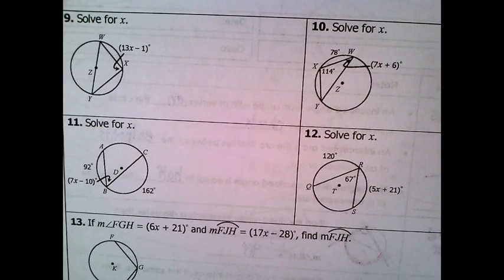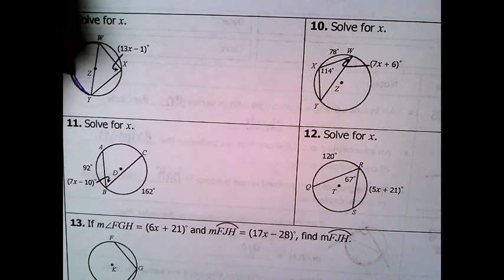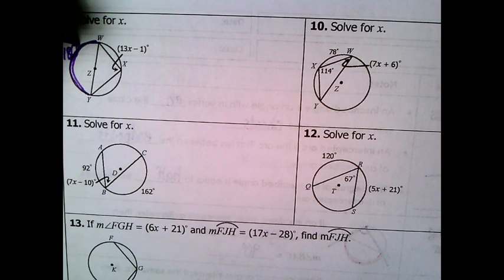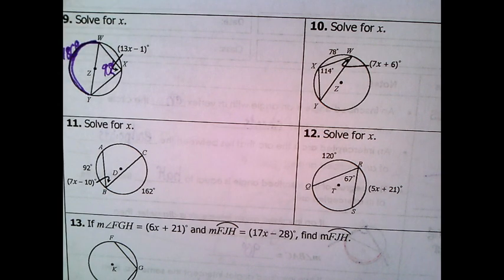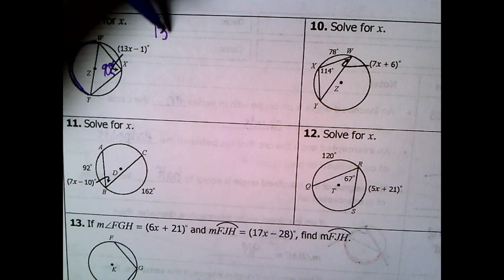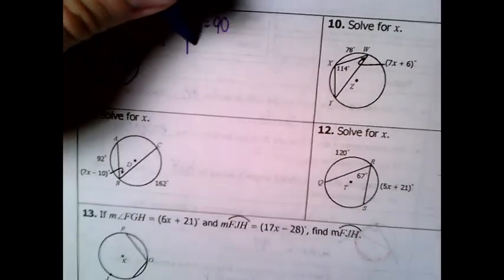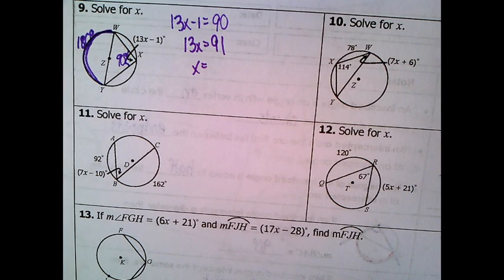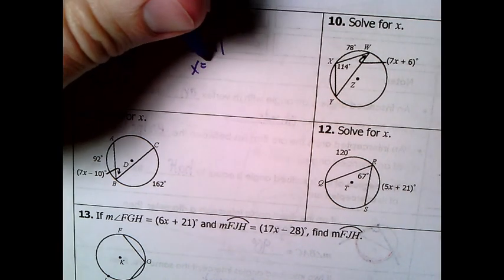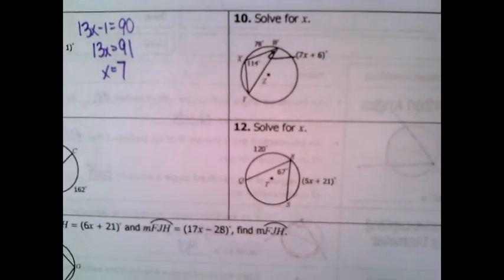Okay, so it says solve for x on this one. And I know that this right here is 180 degrees because it's a half circle. So if that's 180, that means this angle right here is 90 degrees. So I can do 13x minus 1 equals 90, and then solve for x. So I'm going to add my 1, divide by 13, gives me 7. So that's that one.